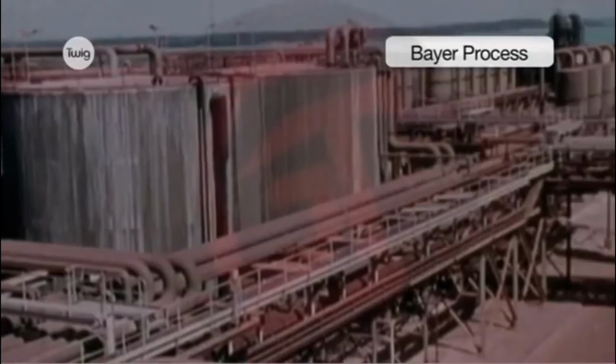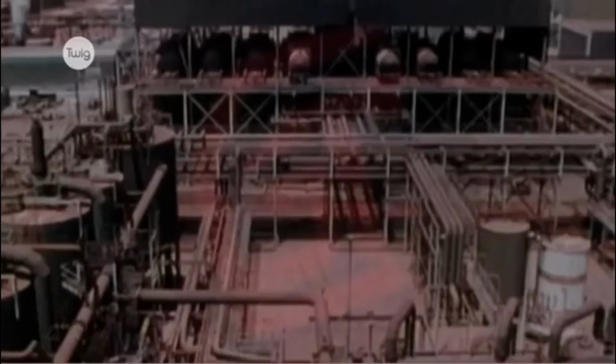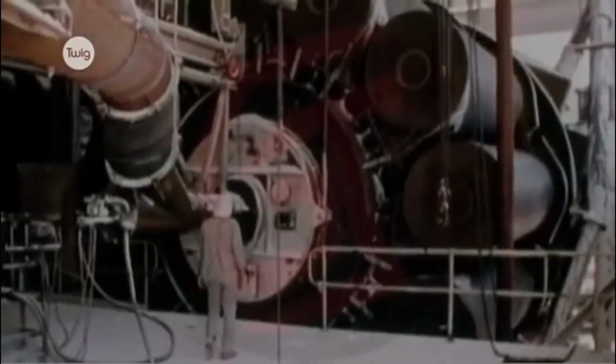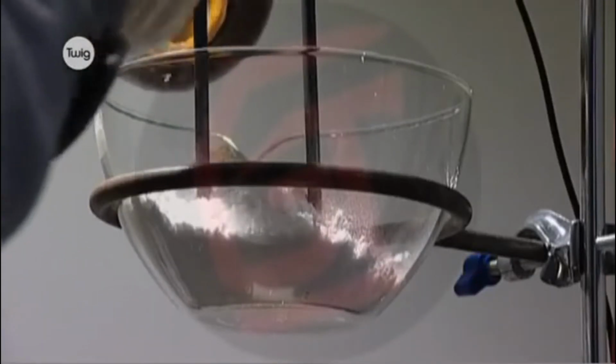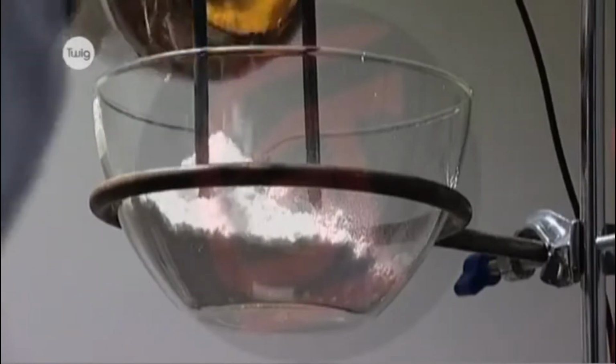The Bayer process removes the alumina by a series of chemical reactions. After filtration, a mixture of pure aluminium oxide and water remains. The mixture is heated to 1200 degrees Celsius, causing all of the water to evaporate, leaving a dry white powder, alumina. Another process is needed to extract the pure aluminium.